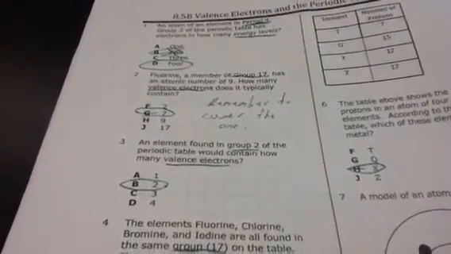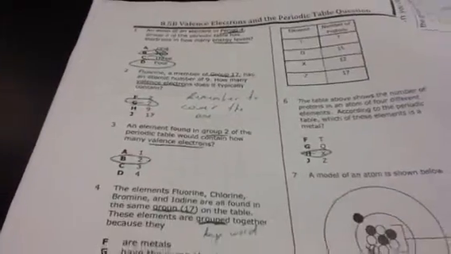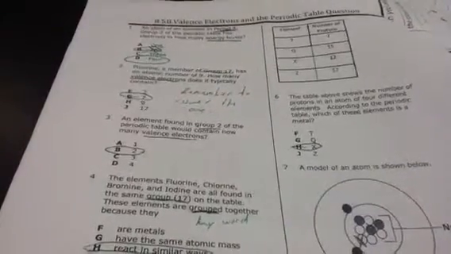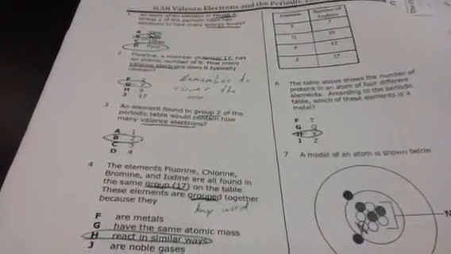Number 3 says an element found in group 2 of the periodic table would contain how many valence electrons? Again, you just look at that number. Since it's group 2, that means it's going to contain 2 valence electrons.